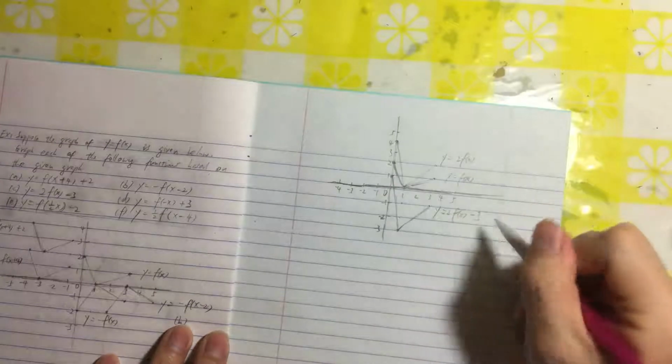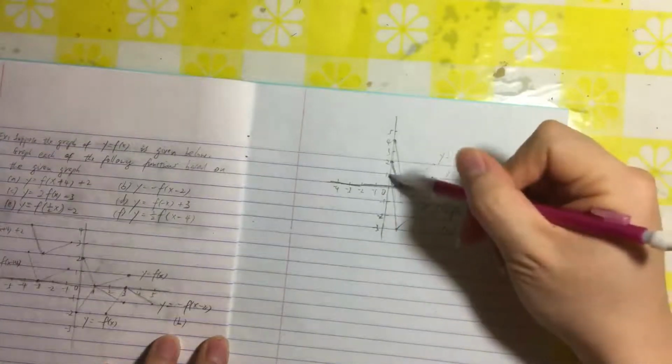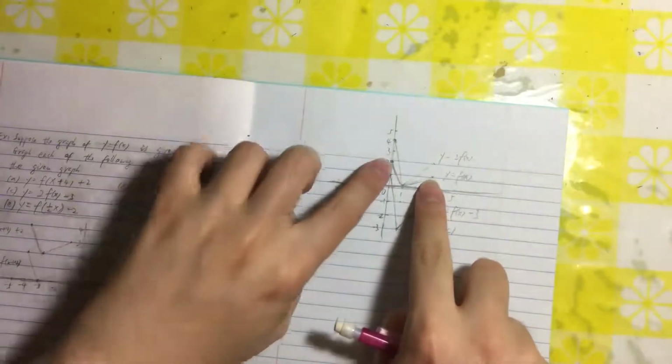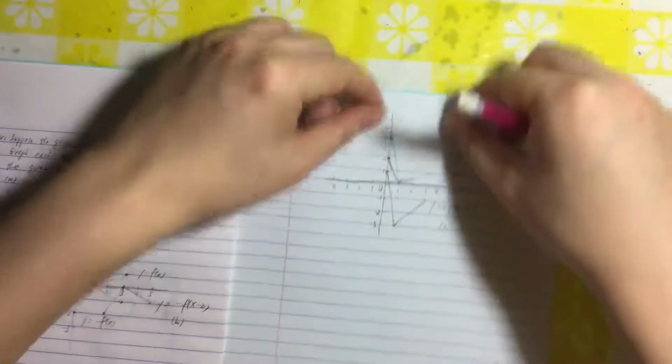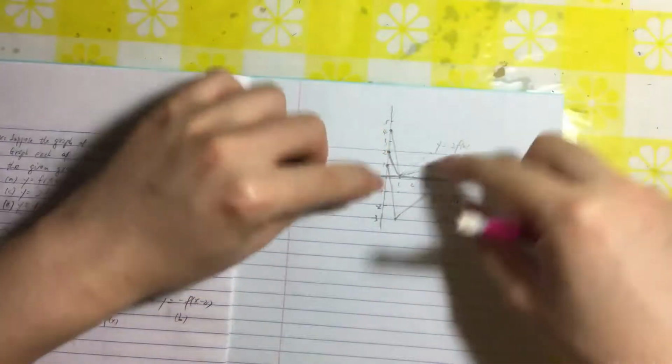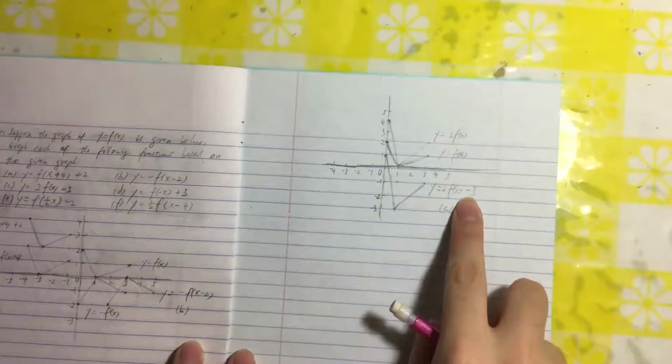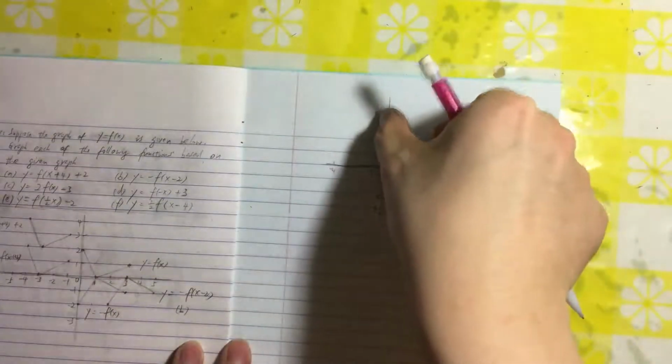This graph is the answer to part C. I first of all stretch the graph vertically by a factor of 2. And then when I subtract 3, I shift the graph 3 units downward.